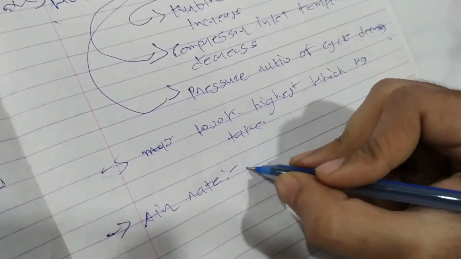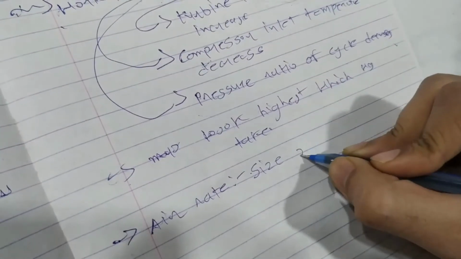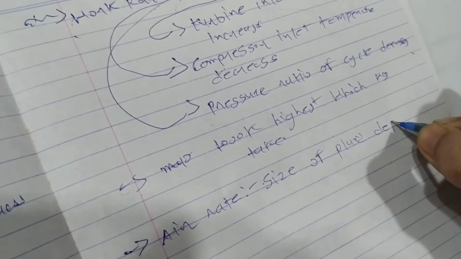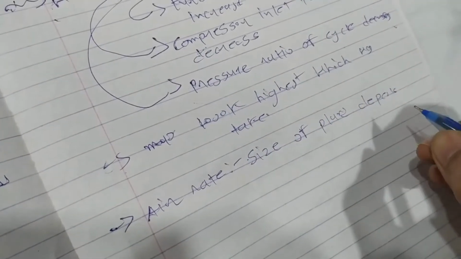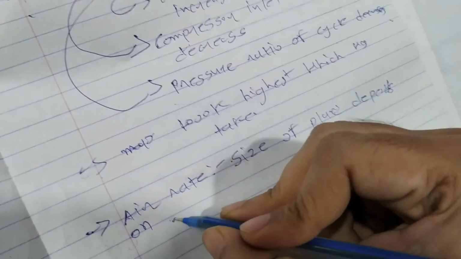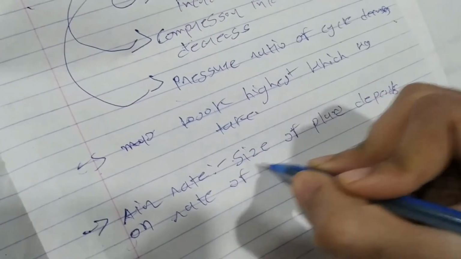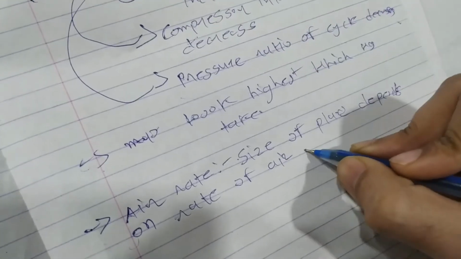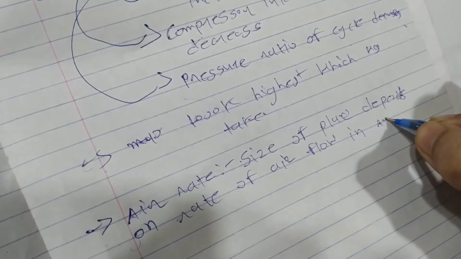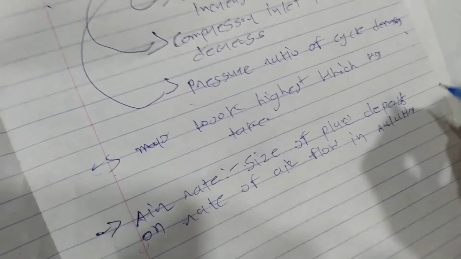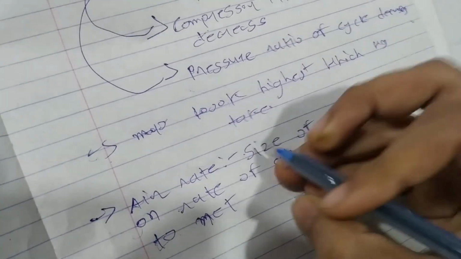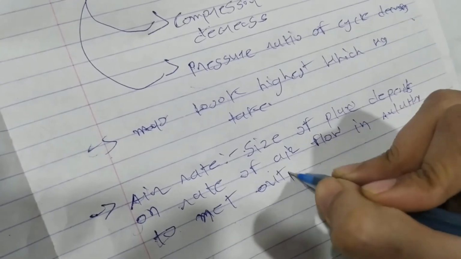First thing I want to tell you is size of plant depends on rate of flow, rate of air flow in relation to net output work.